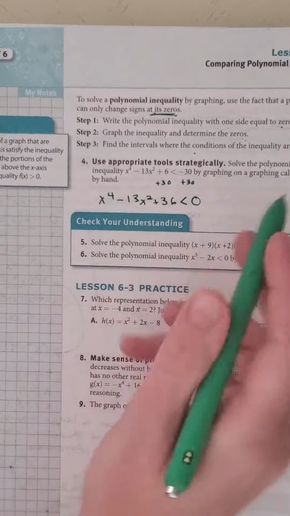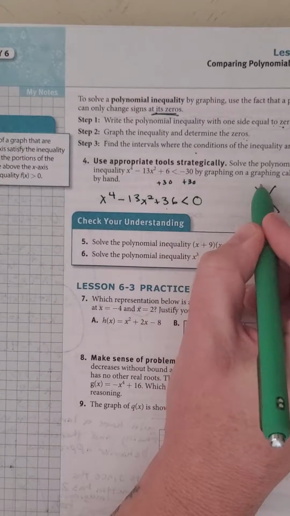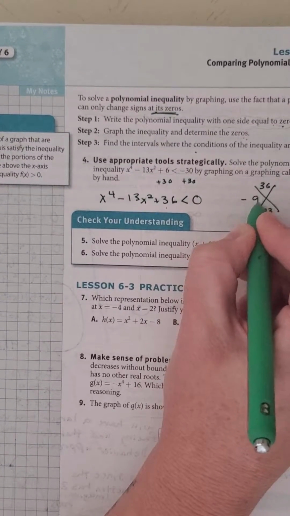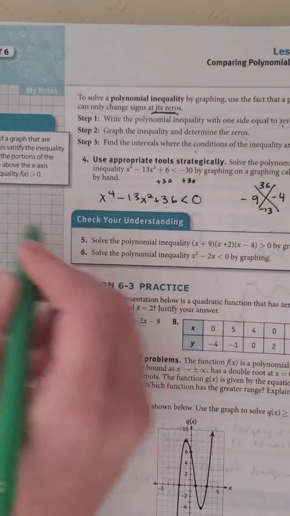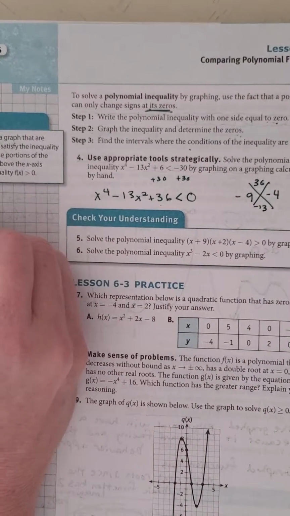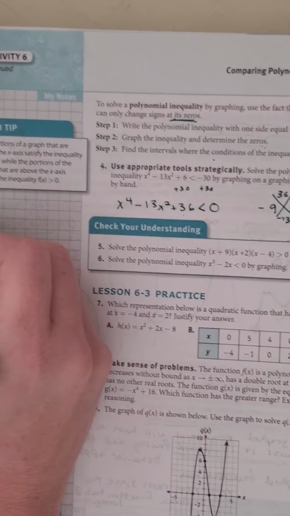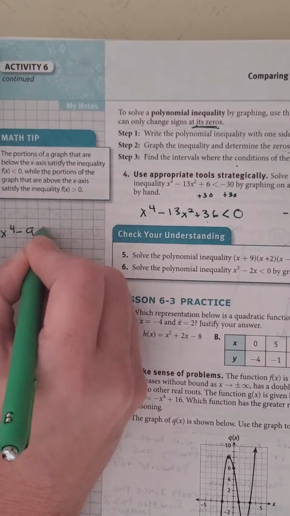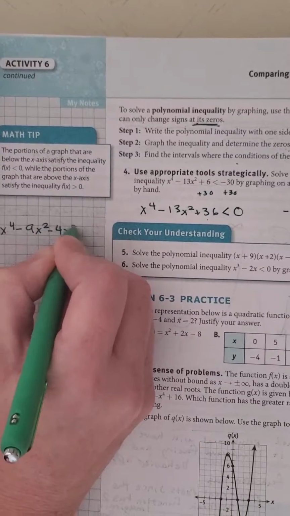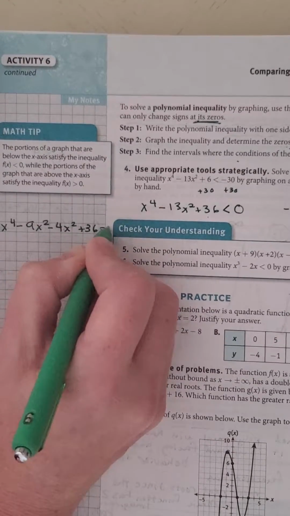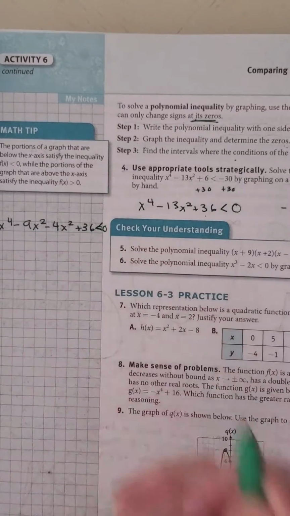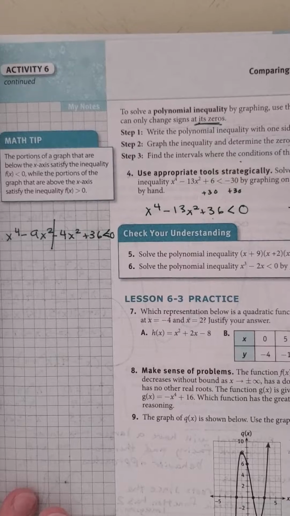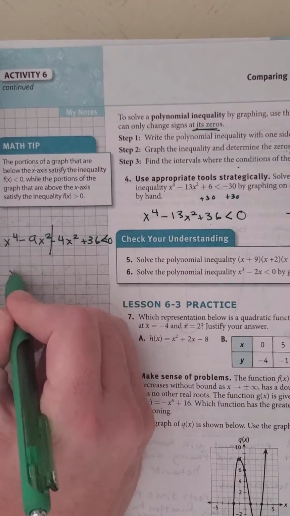So this does factor. We're looking for something that multiplies to 36 but adds to negative 13, which would be negative 9 and negative 4. And so when I factor this by grouping, I will have x to the 4th minus 9x squared minus 4x squared plus 36 less than 0. Split it, take out the GCF of each side. The GCF here is x squared.